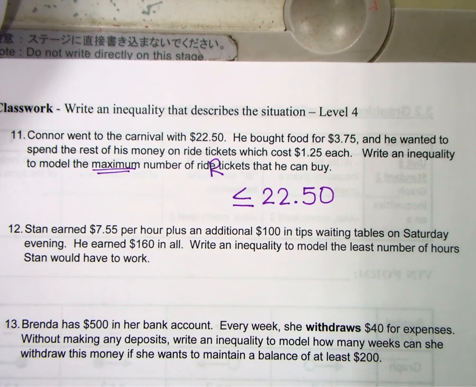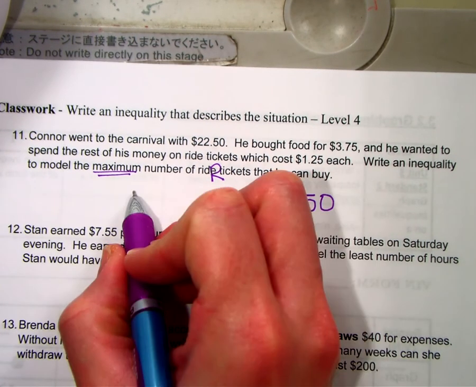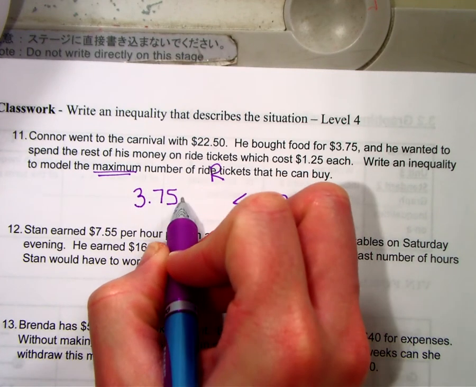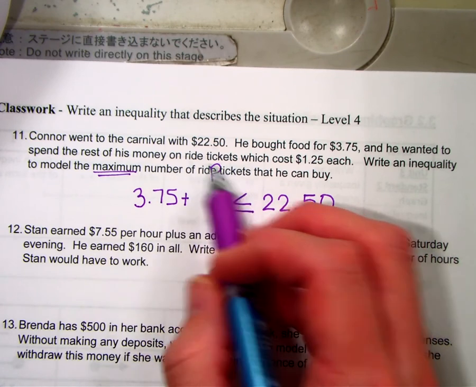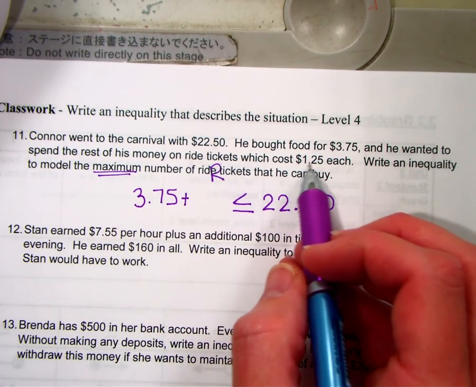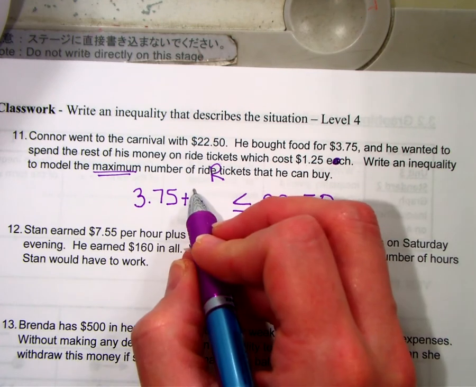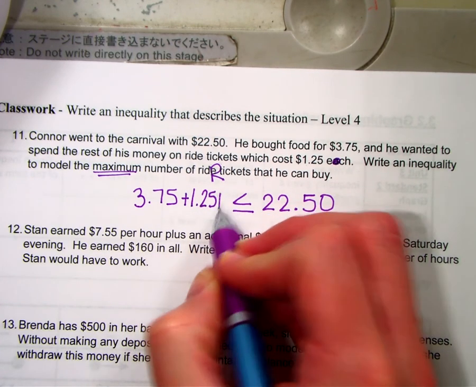So this is what he's spending on this side. Over here, he has spent $3.75 already. Plus, he is going to spend the rest of his money on ride tickets, which are $1.25 each. There's that each word again, which means to multiply. So 1.25R.